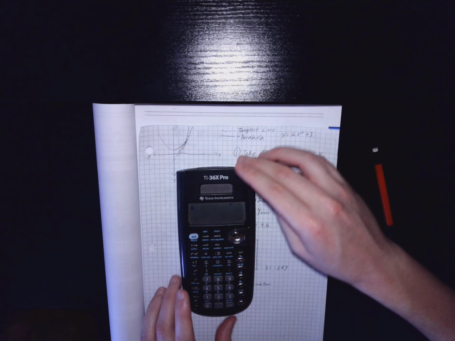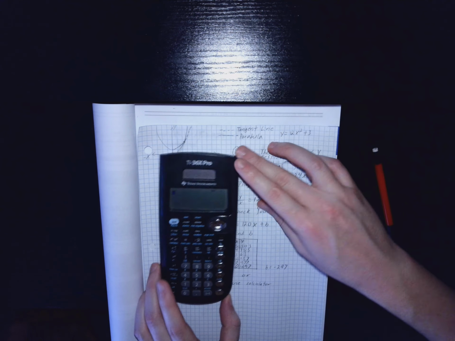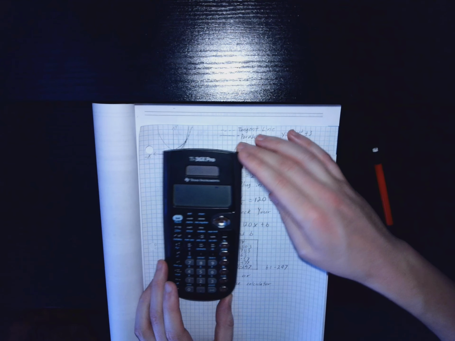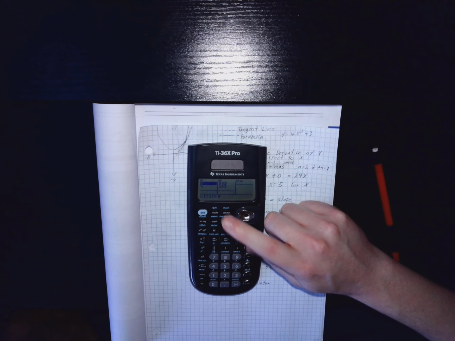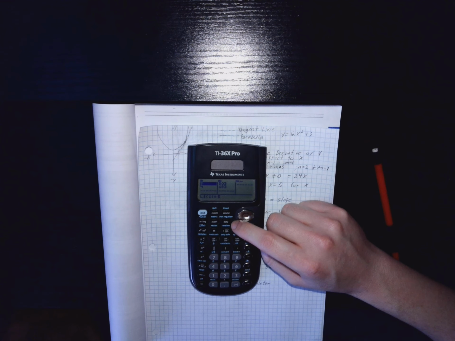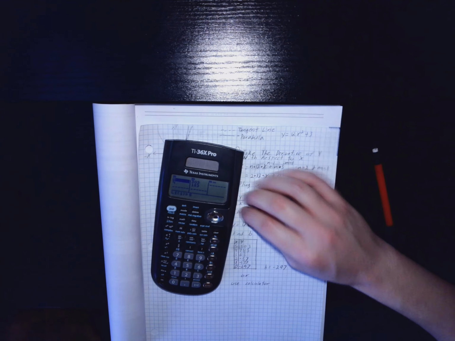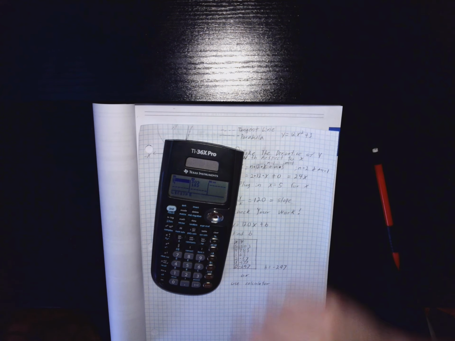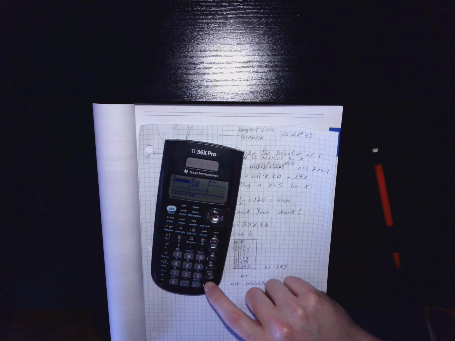So what you want to do in order to get this to show up correctly, you want to press Data, and this is where you plug in your variables. As you can see, I've already plugged them in here, but you just hit Enter on the variable, and you hit your value, which will be 5 in this case.